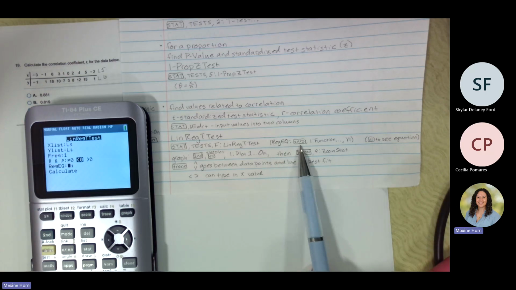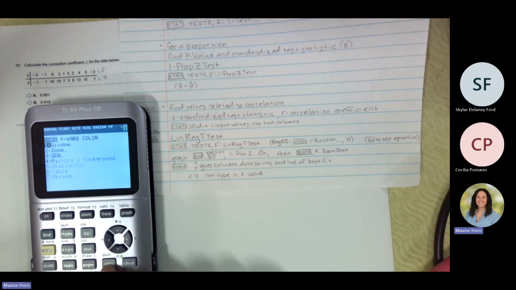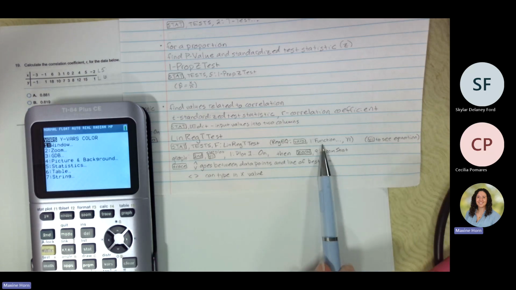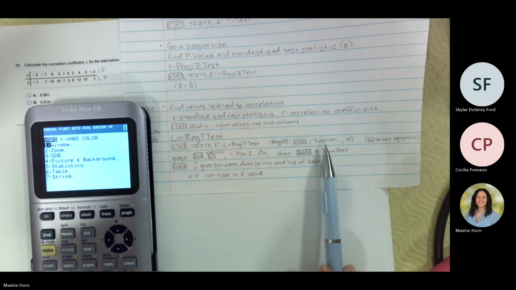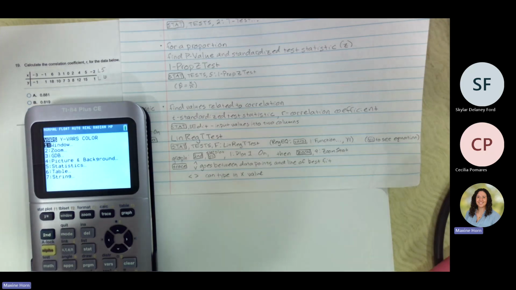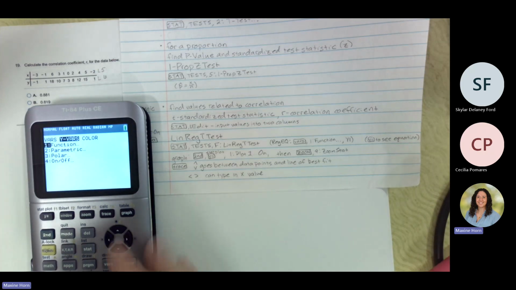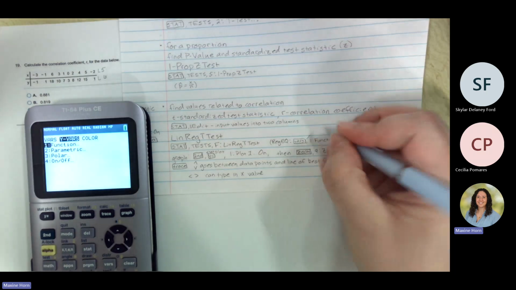Well, that's what I have written right here. For the regression equation, you're going to say, okay, Y is a variable, so I need to go to vars, variables. I'm going to hit the vars button. Oh yeah, I'm sorry, I forgot to put a step in here.